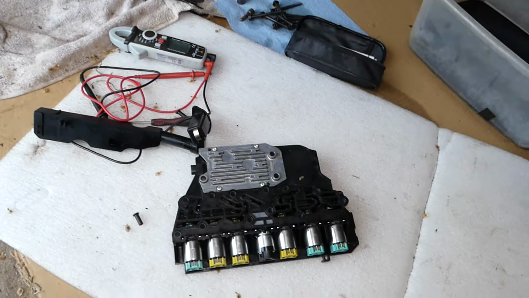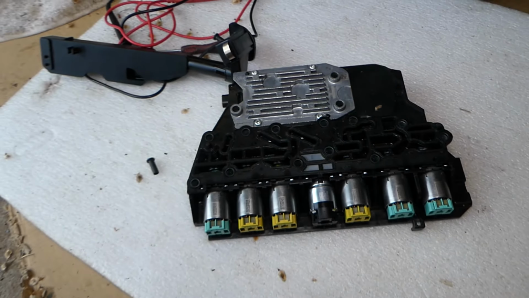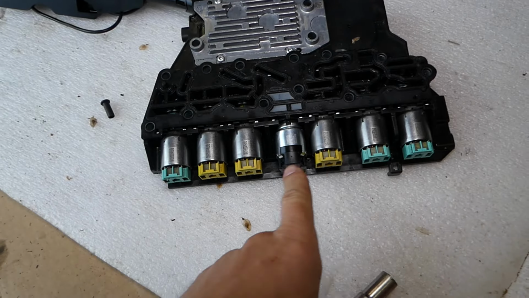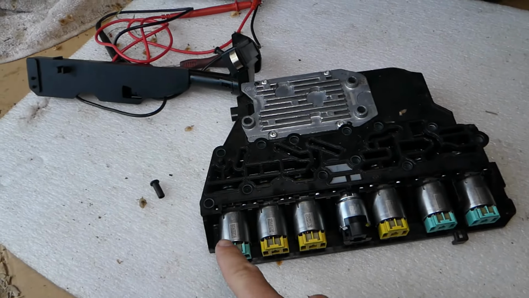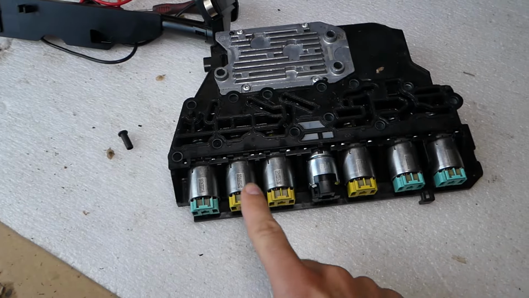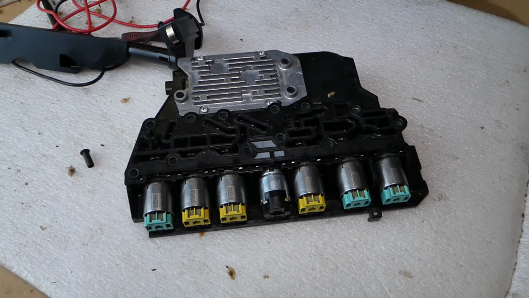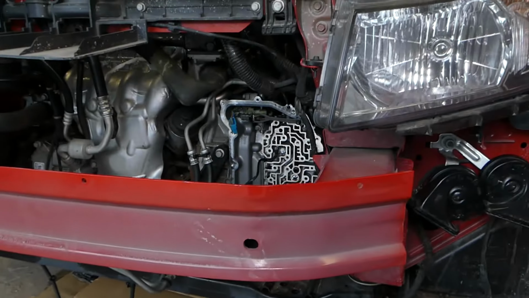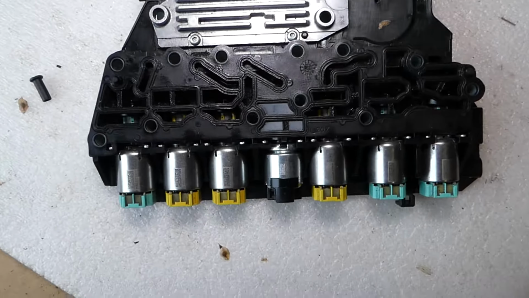Now get to your solenoid body. This is your solenoid body, and this is the transmission computer here. One of those solenoids controls the torque converter, and you have either a generation 1 or generation 2 transmission. Generation 1 has black solenoids, generation 2, like ours, has colored solenoids, and you have only one black. For both generations, it doesn't matter which one you have on a Chevy Cruze, and I think it will work even for the newer models up to 2019, 2020 as well.